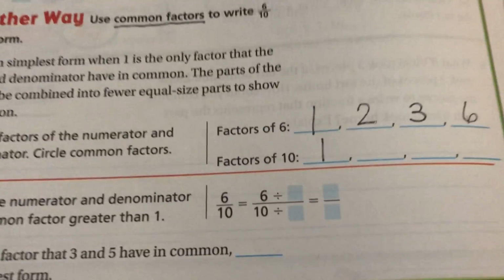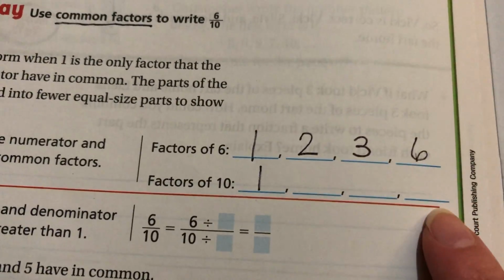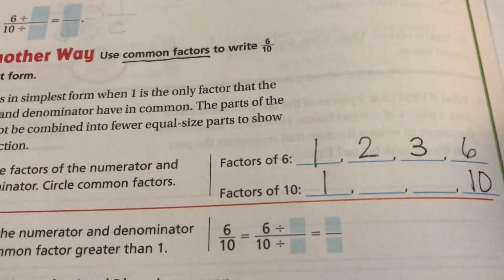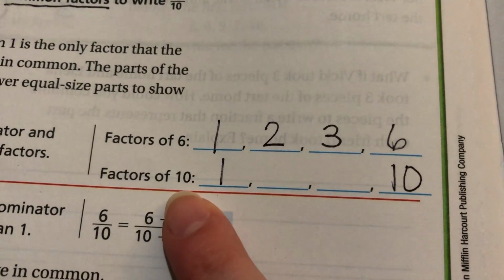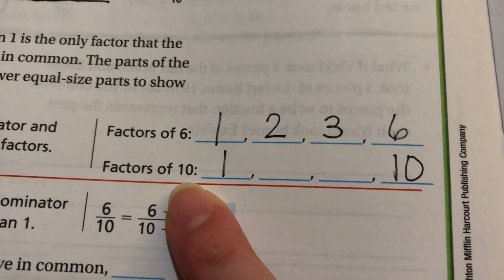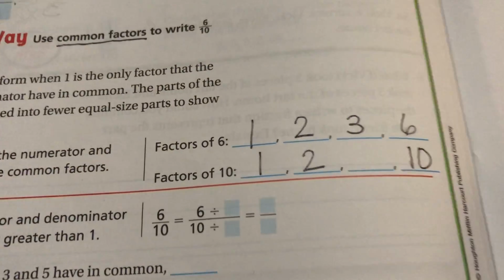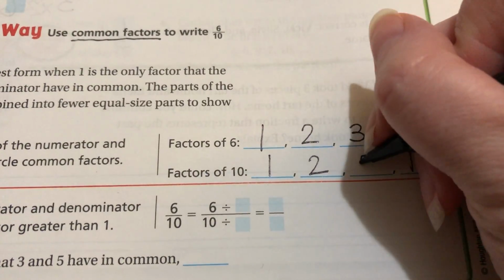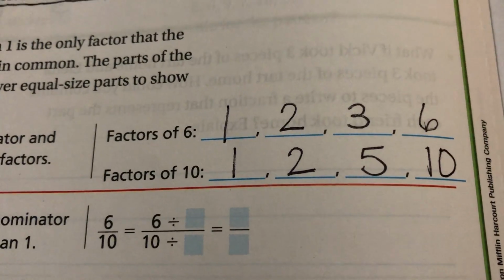1 is always a factor of every number. 1 times 10 would give us 10, right? And let's see, 10, is it an even number? It is, so it has to have a factor of 2, and 2 times what would give us 10? 2 times 5. So there are 10's factors as well.